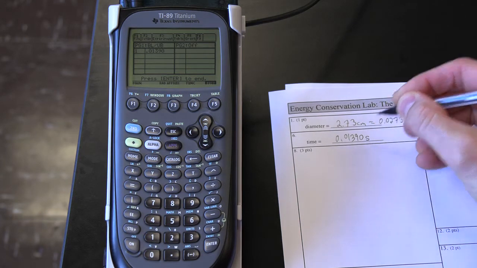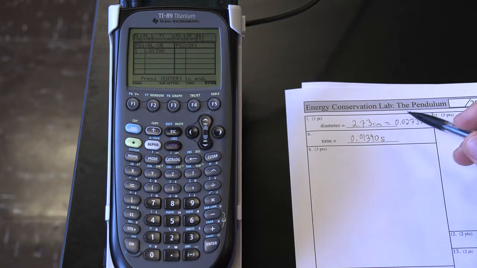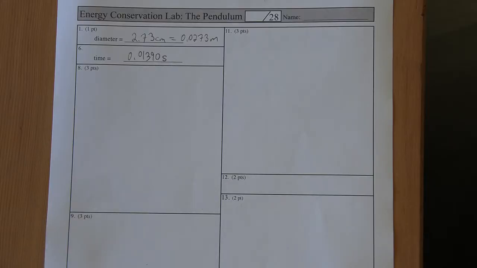So that I jot down in my data sheet right here, 0.01390 seconds. But remember, you're not writing this down. You're going to look up in the spreadsheet that I'm going to include in the stream for your assigned time for this experiment. Okay, so believe it or not, that's it for the data collection.